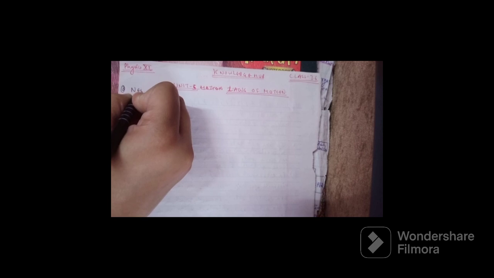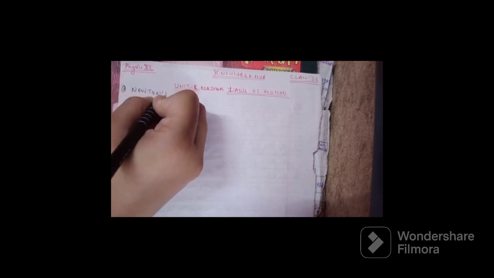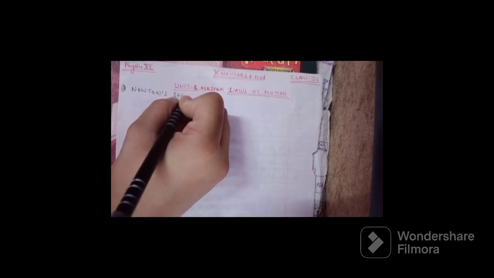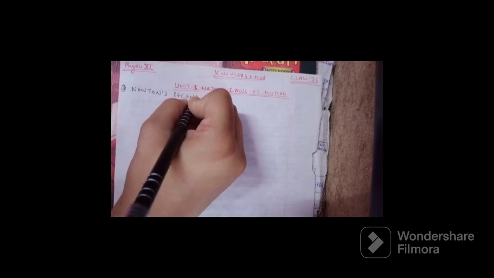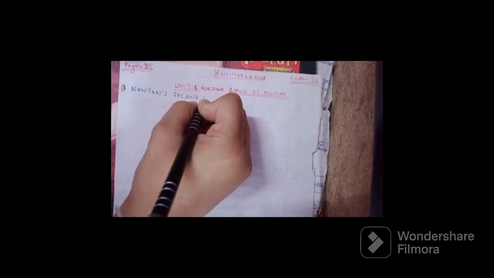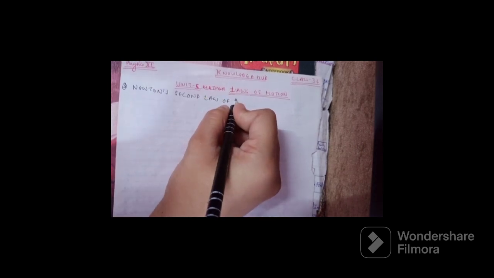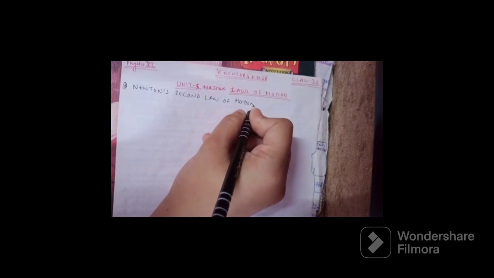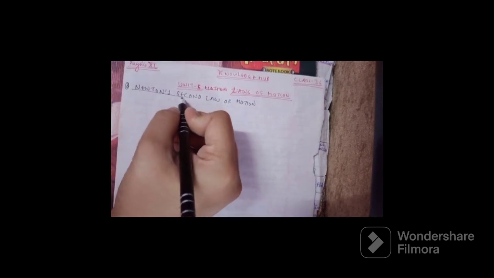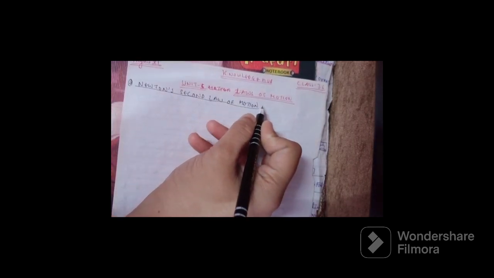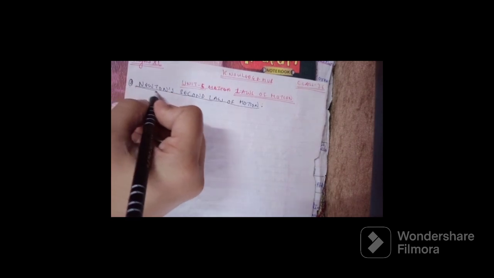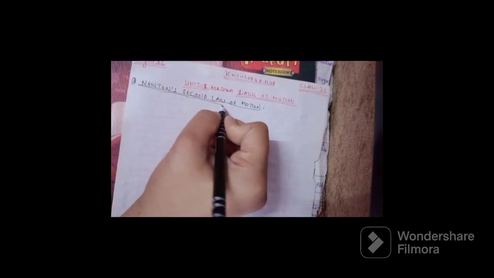So let's start with Newton's second law of motion. Okay.